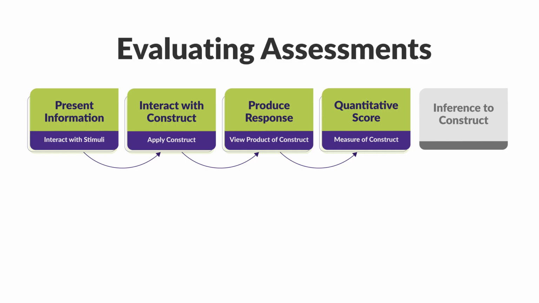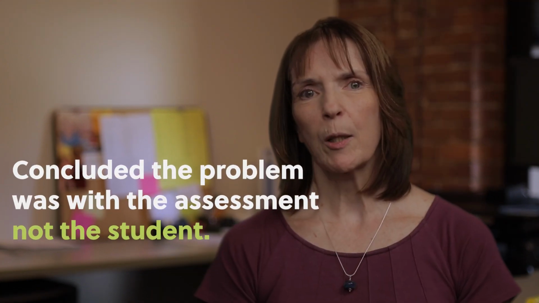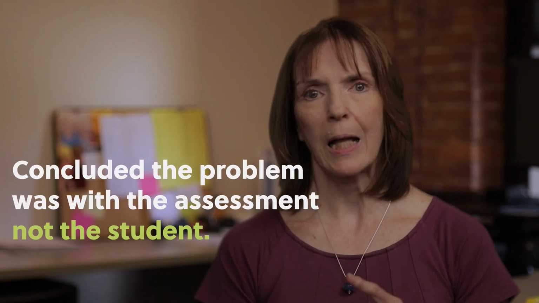And finally, in step 5, inference to the construct, the teacher could have inferred that the student did not know how to spell these words correctly, and thus make an instructional plan to reteach the student how to spell the words on the assessment. Thankfully, this teacher examined not only the student's response on this assessment, but also looked at how the student had responded in class and weighed this summative assessment score against what the student had demonstrated on their formative assessments. The teacher concluded that the problem was with the assessment, not the student.